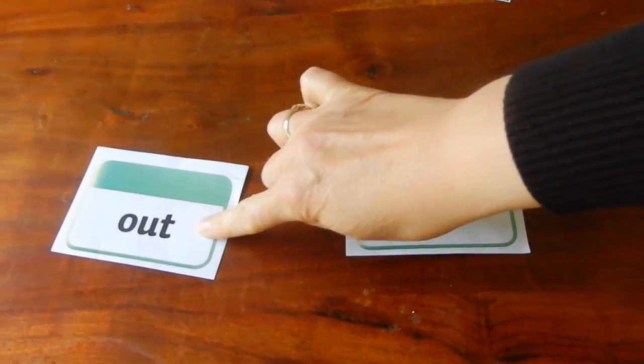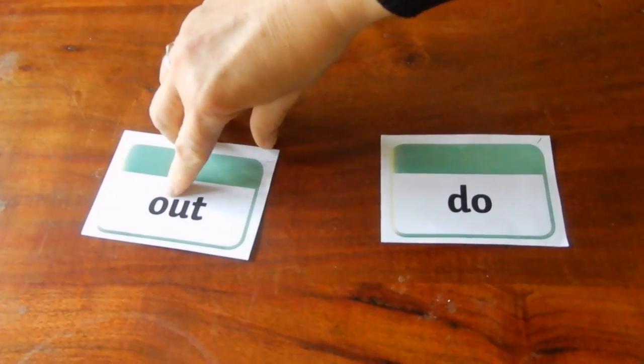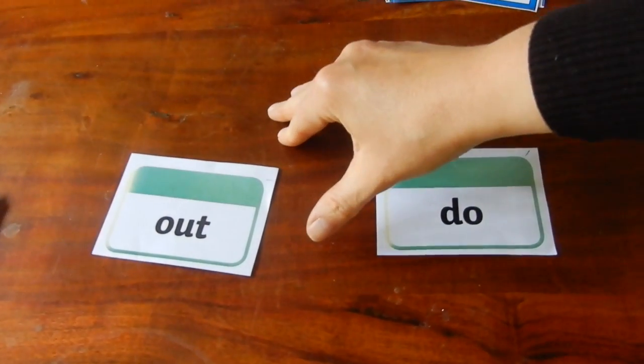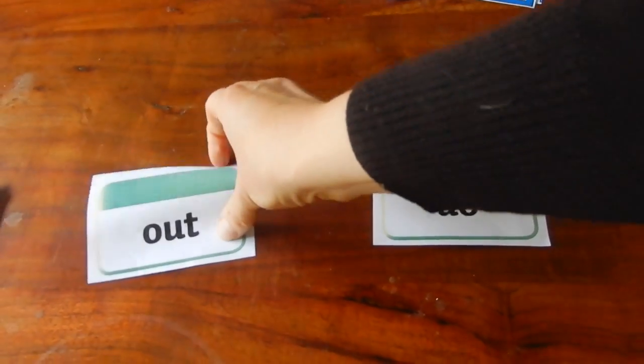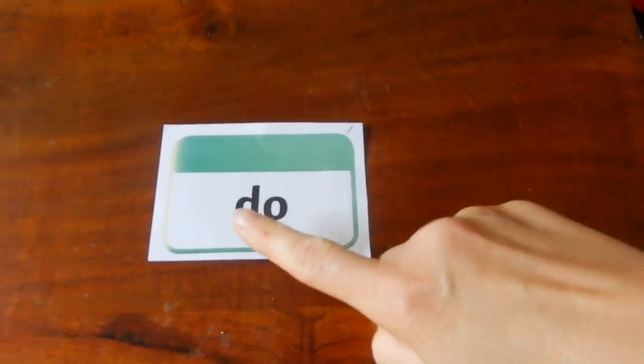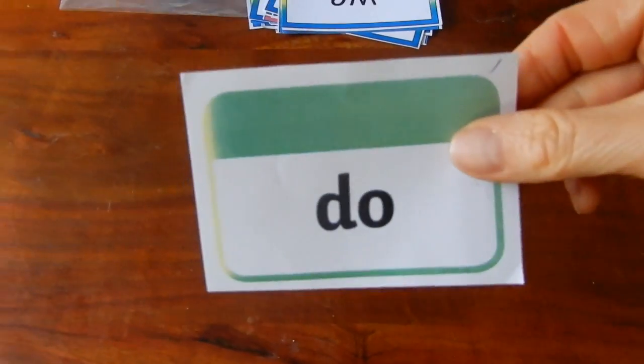Here is out. Remember I told you that when you move into year 1 and you do phase 5 phonics, you will recognise this as an ow sound, and then out won't look so tricky then. But at the moment we don't know that as an ow sound, and that's why it's still tricking us. Out. So this one must be, call it out to the camera, helping you, making an oo sound, do. Let's think of a sentence.